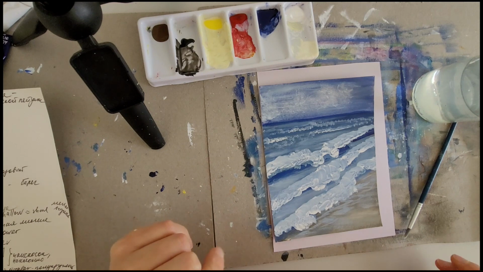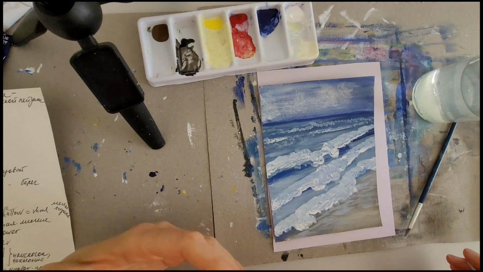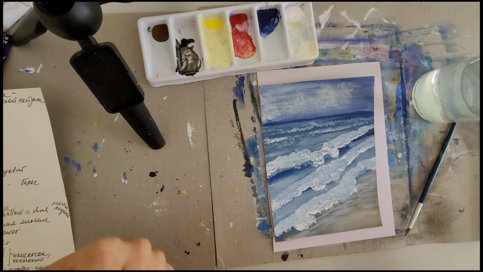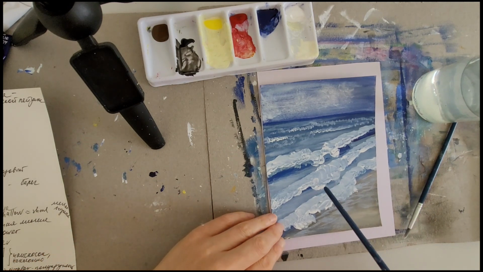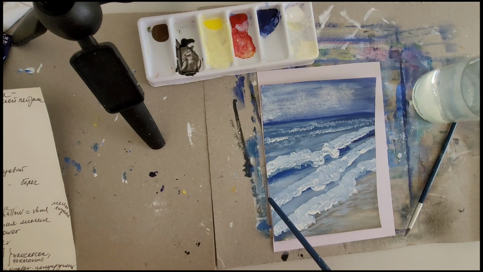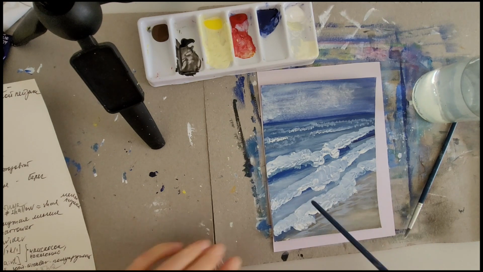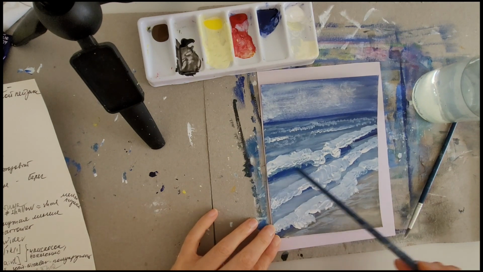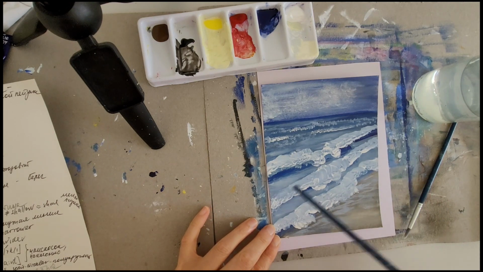And the second tool which I use is representing of far perspective, or how to represent huge space or huge area, sea area. So I use for this slant strokes or slant directions of waves.